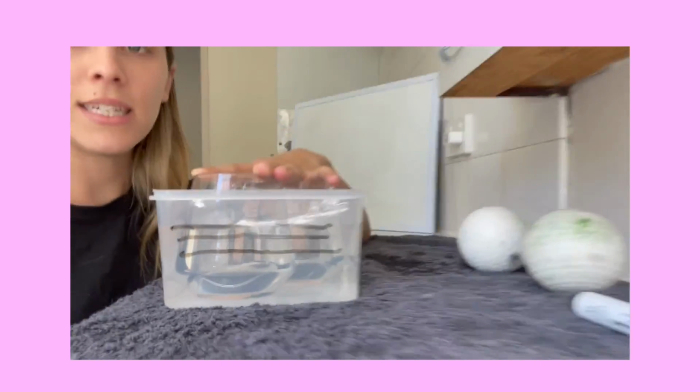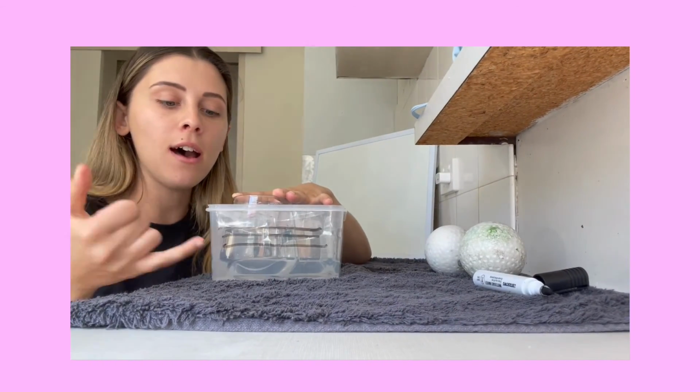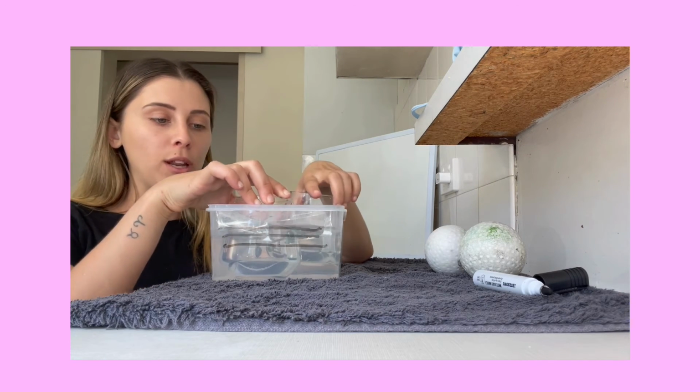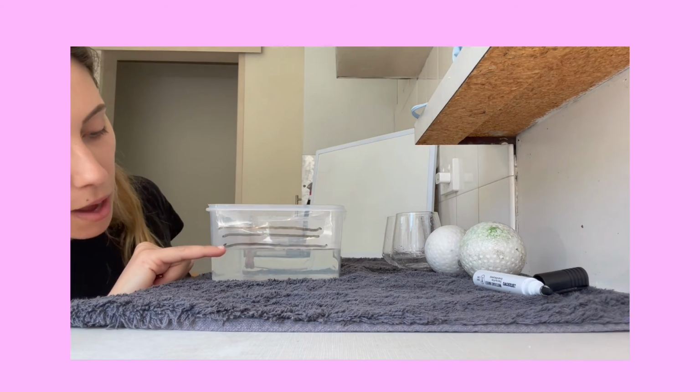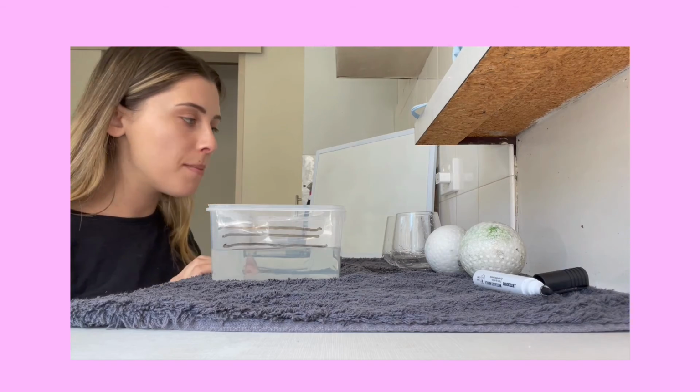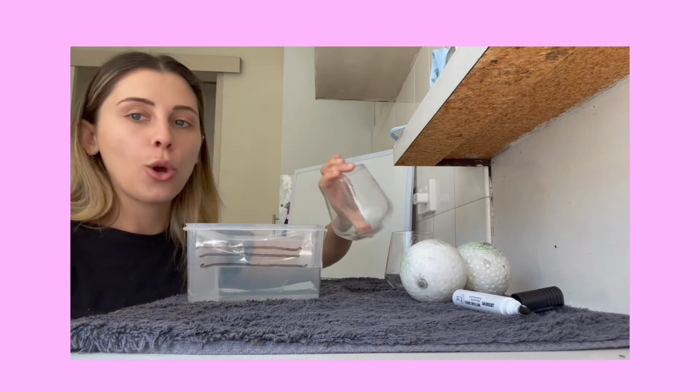So if the water's being displaced even further, that's because there's a different volume of object that's been put into the container. I'm going to take these out again, and my water has dropped back to my original line of where I filled it up. The larger the volume of the object, the more water it displaces.